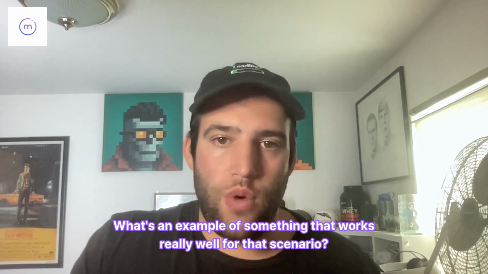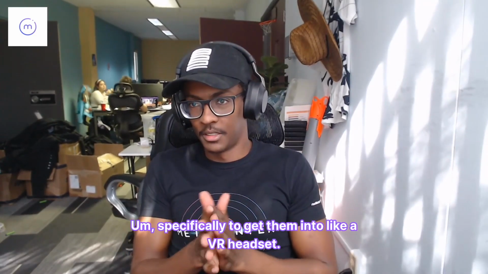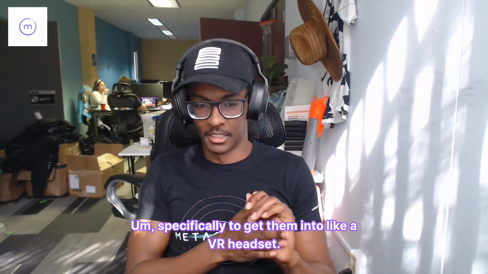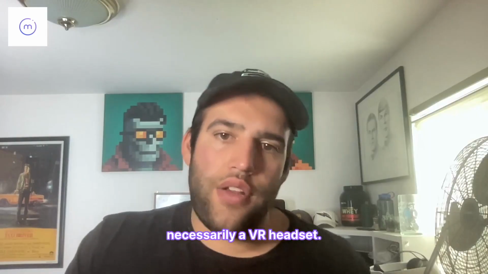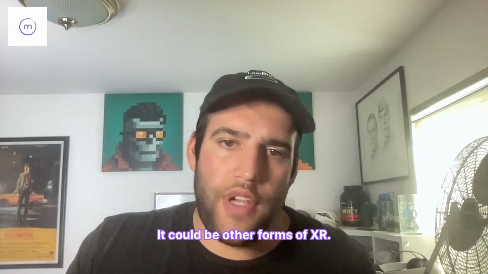What's an example of something that works really well for that scenario? Specifically to get them into a VR headset. Not necessarily a VR headset. It could be other forms of XR.